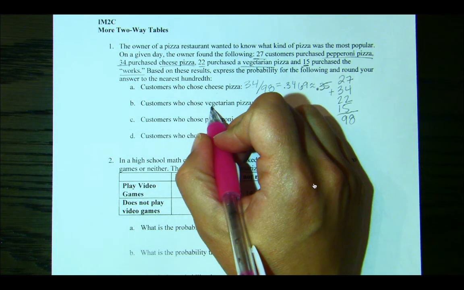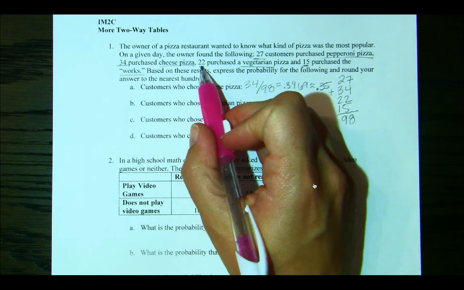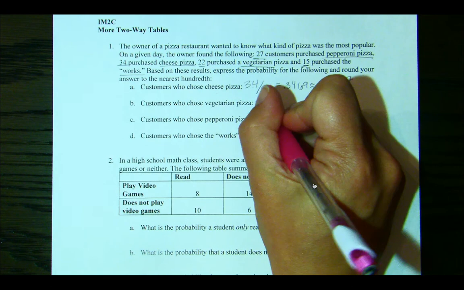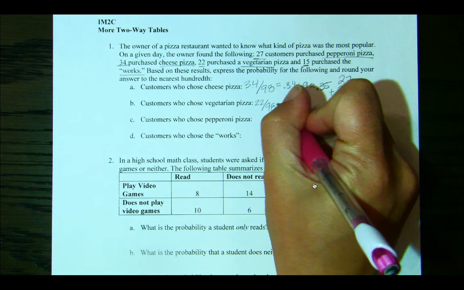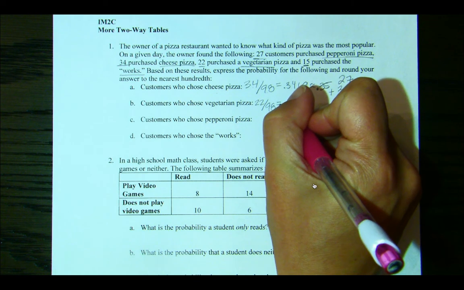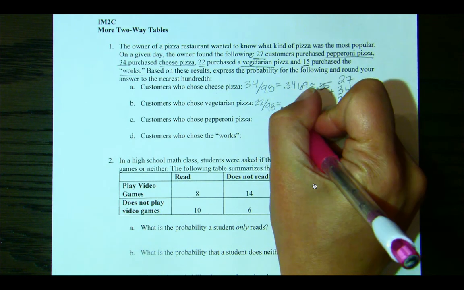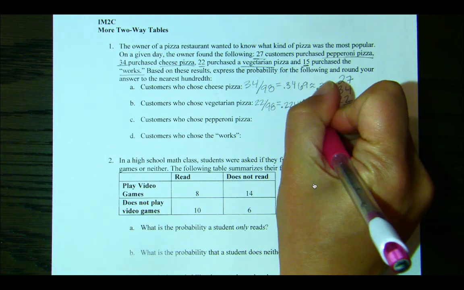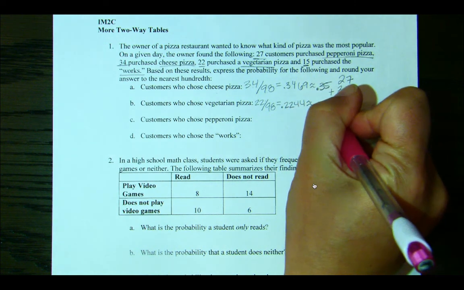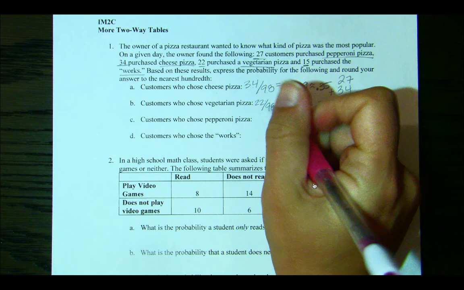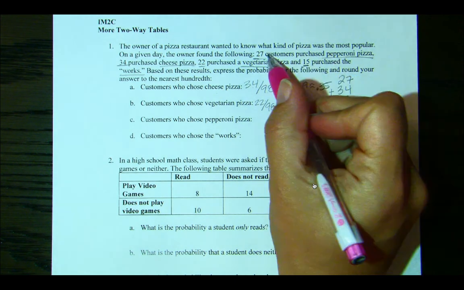The next one looks for vegetarian. So we had 22 vegetarian purchased. So 22 out of 98, which gets us a decimal in the calculator. If I do 22 divided by 98, 0.2244. So that rounds to 0.22. The next one asked for pepperoni. Pepperoni was the first one.